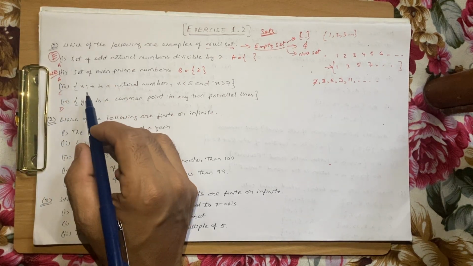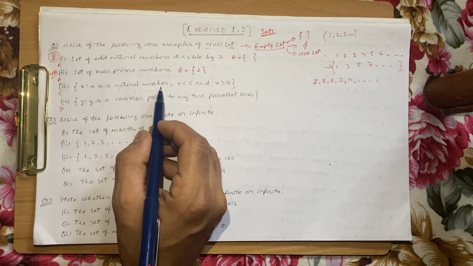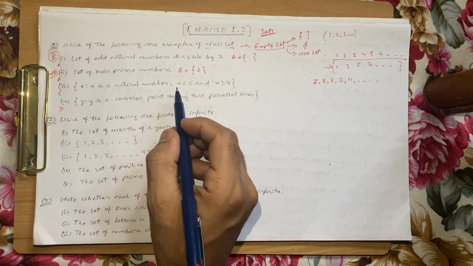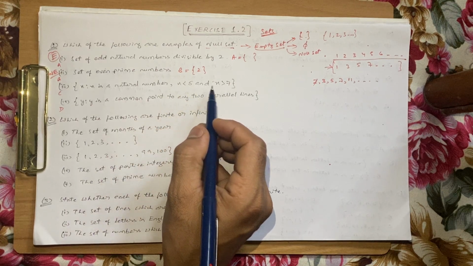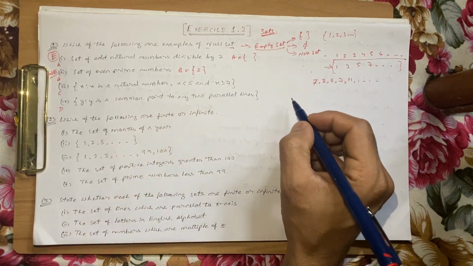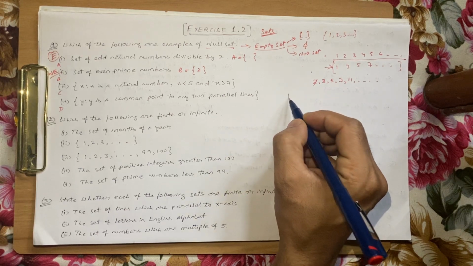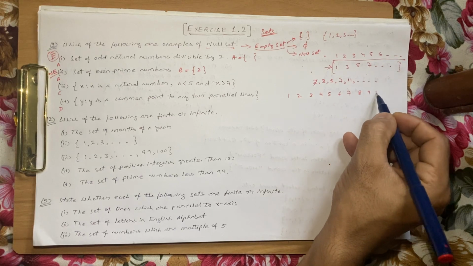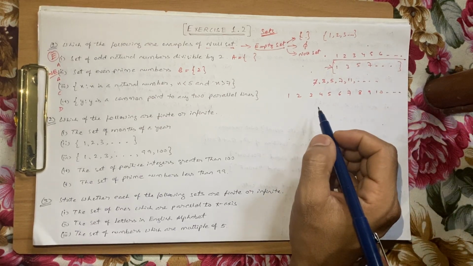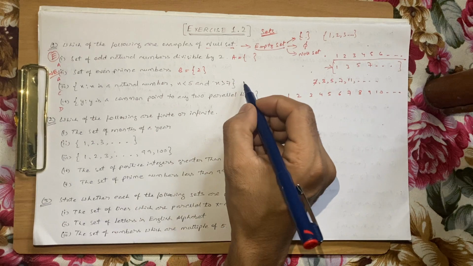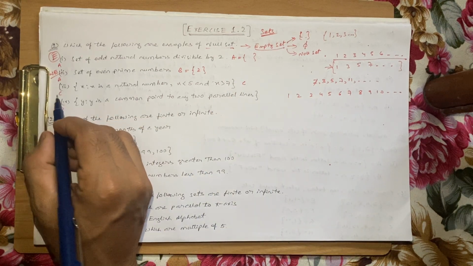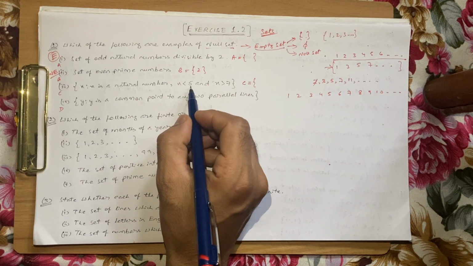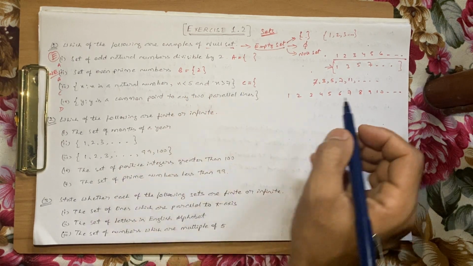Okay. Now the next question is x such that x is a natural number, x less than 5 and x greater than 7. Okay, let's write down the natural numbers here. 1, 2, 3, 4, 5, 6, 7, 8, 9, 10 and so on. So it says that x is a natural number. Okay, so the set C, I've just named it C. So the set C will have some elements which are less than 5 and also greater than 7.